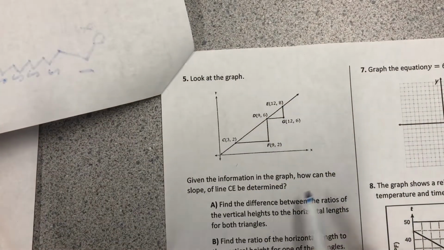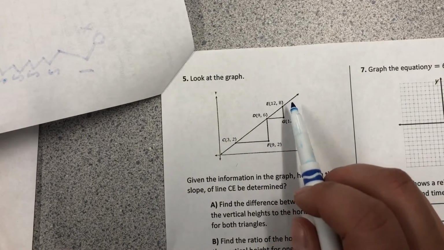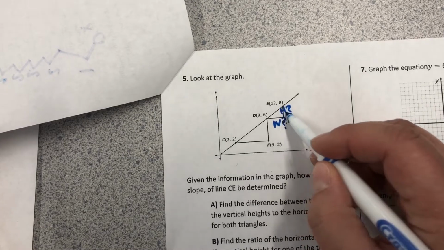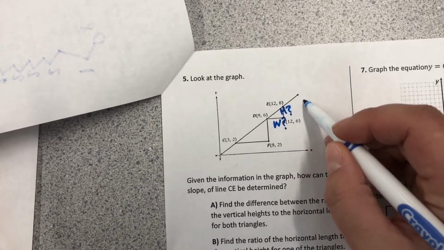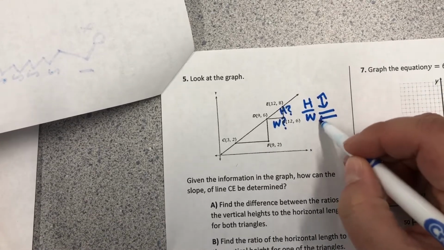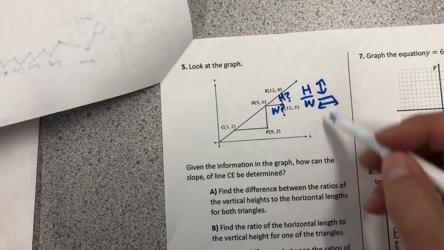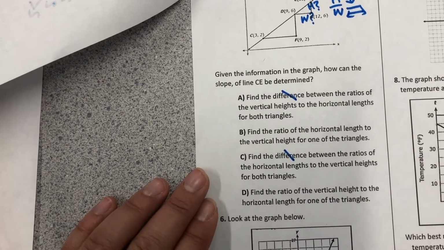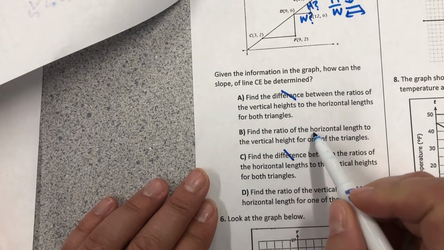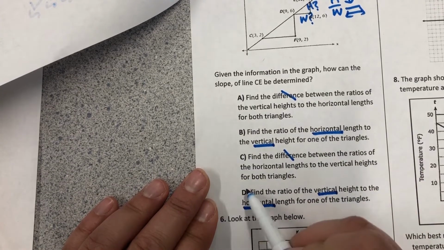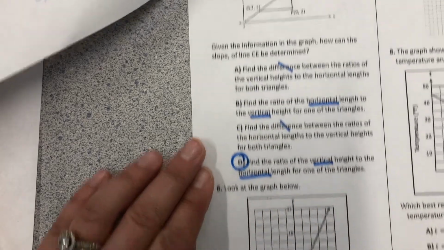Okay, given the information in the graph, how can the slope of line CE be determined? So if I'm finding the slope of this line, I only need to know the height and the width of one of the triangles. And then I need to make a ratio of height to width, right? How tall is it and how wide is it, or rise over run. So that's all I need to know to find the slope. I'm not finding the difference of anything, so both of those are eliminated. And I don't want the ratio of horizontal to vertical. I want the ratio of vertical to horizontal. So letter D is the correct answer.